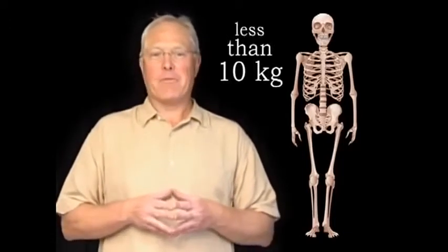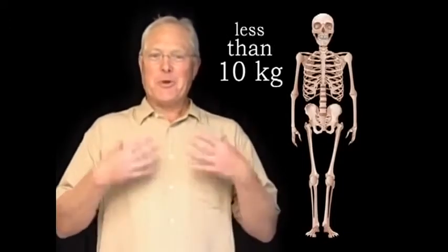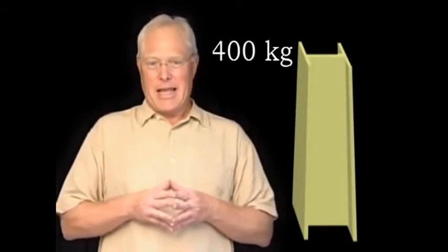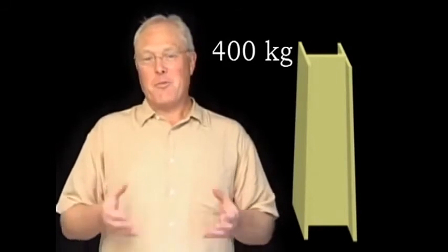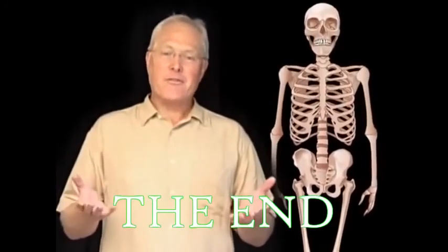The entire skeletal system of an average adult weighs less than 10 kilograms. If you attempted to replace this with a steel skeleton that was just as strong, it would weigh 400 kilograms and still would not have the resilience of bone or the ability to repair itself. Harder than reinforced concrete, lighter than stainless steel, able to repair itself, bone is the near perfect material to provide the framework for the human body.